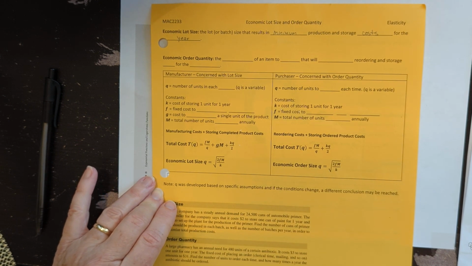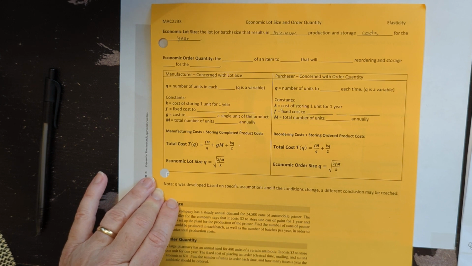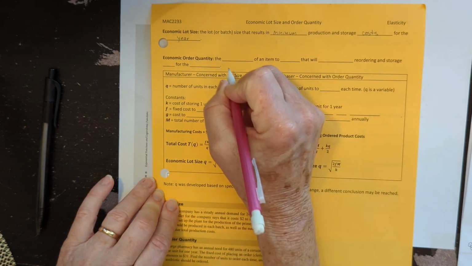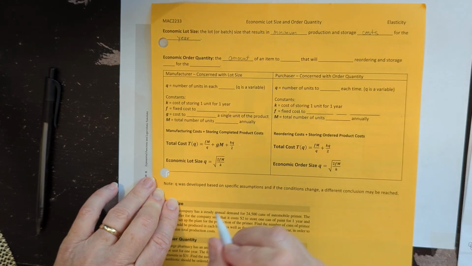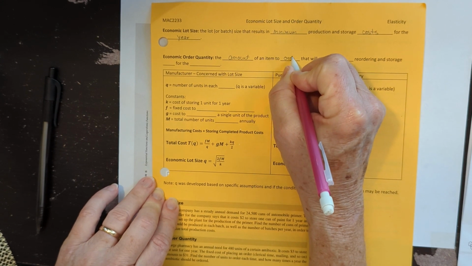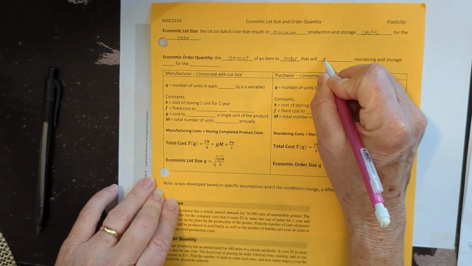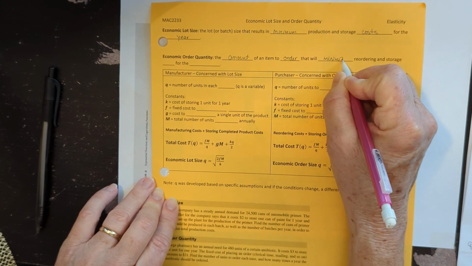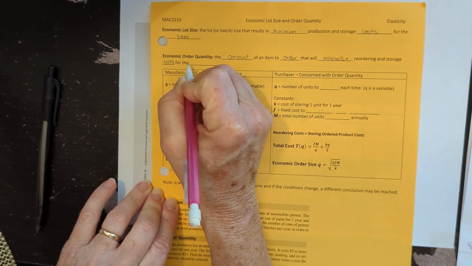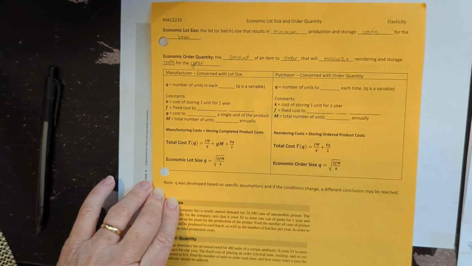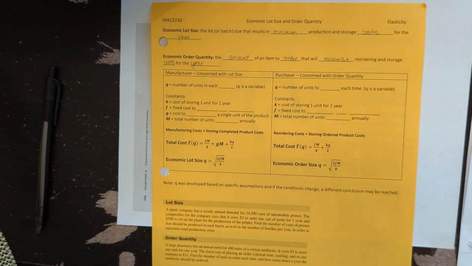Then economic order quantity is the flip side of the same situation. It's the amount or number of an item to order that will minimize the reordering and storage cost for the year. So that's basically the same situation, just on each side. One is the manufacturer side, and they're concerned with how much to produce. The other is the purchaser side, and they're concerned with how much to order. So there's a lot of similarities here.